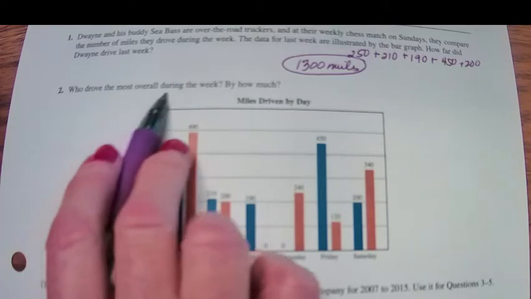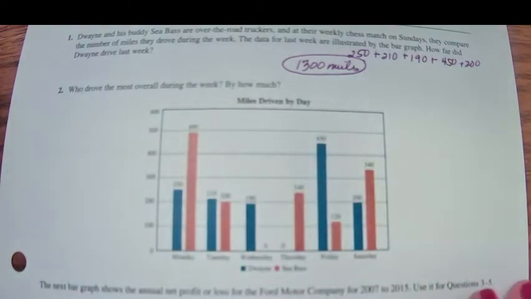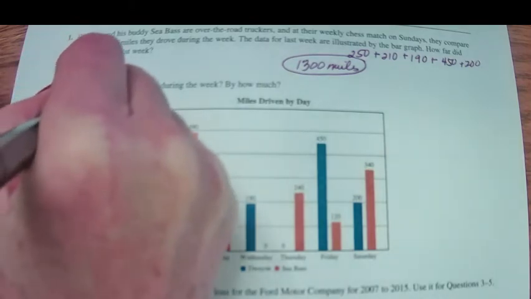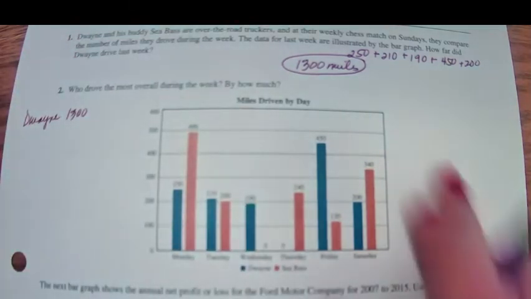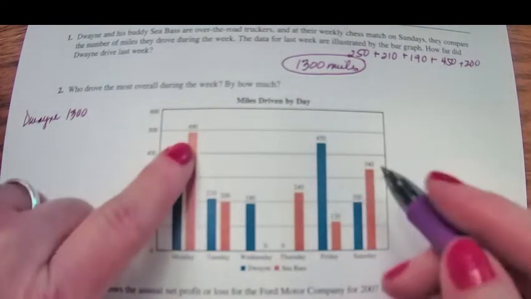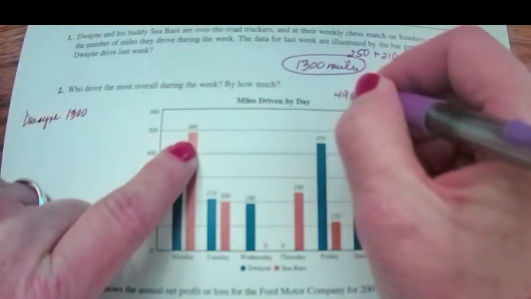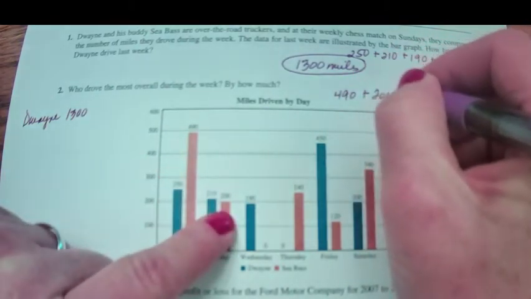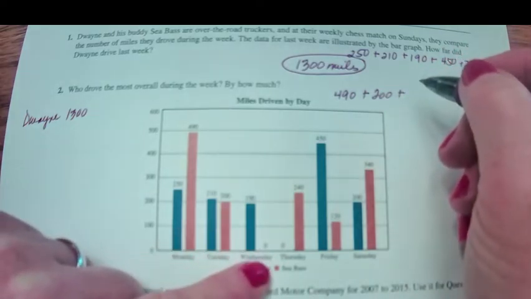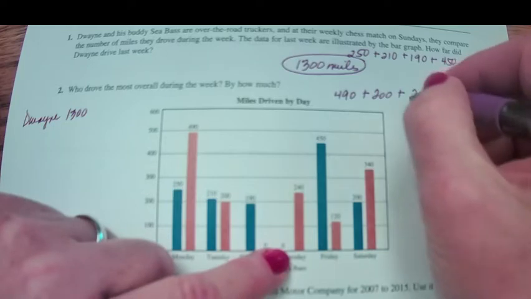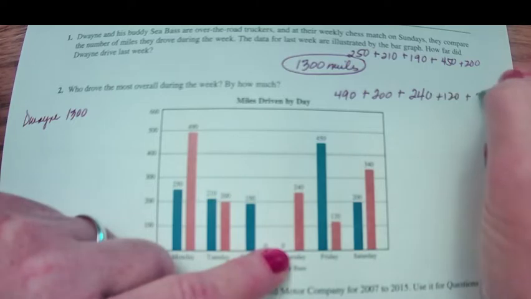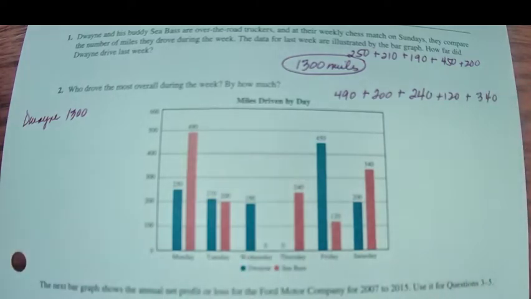All right, so who drove the most overall during the week? Well, we know that Dwayne drove 1,300 miles. We've already calculated that for question 1. But let's find out how many Seabass drove. So what is 490 plus 200 plus, Seabass did not drive on Wednesday, but on Thursday he drove 240 miles, and Friday he drove 120 miles, and on Saturday he drove 340 miles.